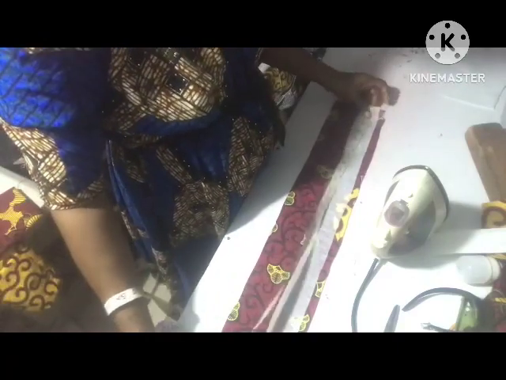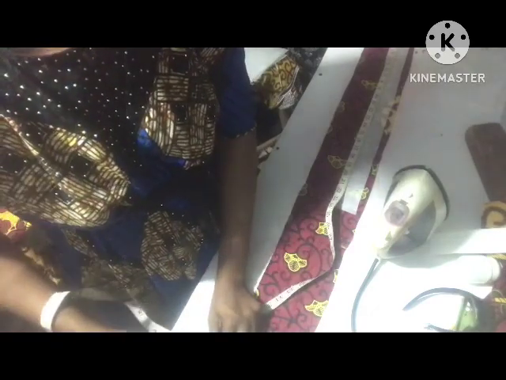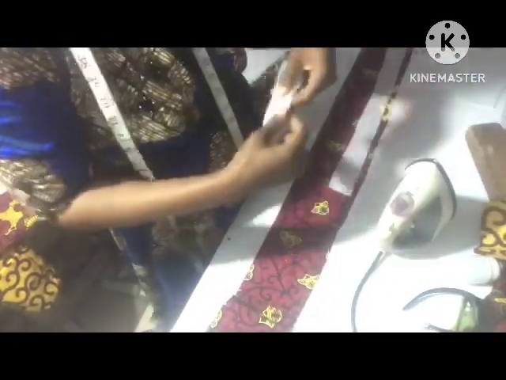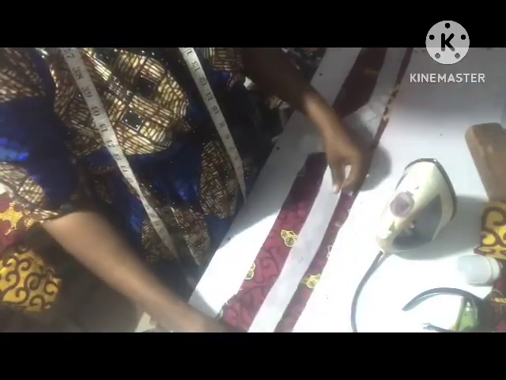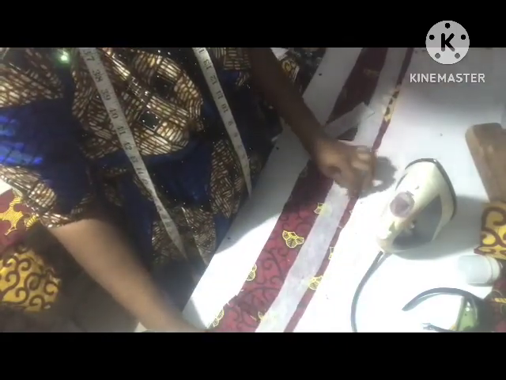And our waist is 33, so I want to cut 38. I need allowance, in case the person says she wants it loose later, so I'm going to join the remaining to make the band complete.